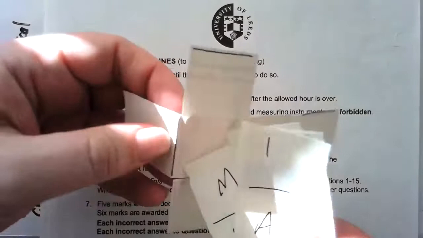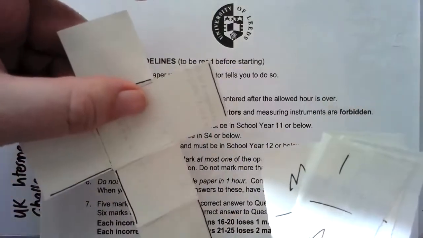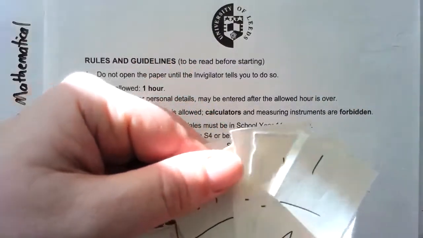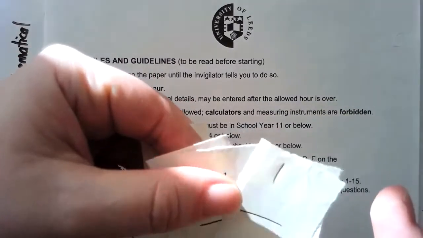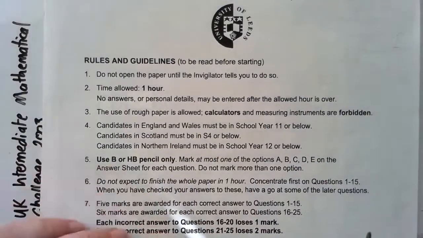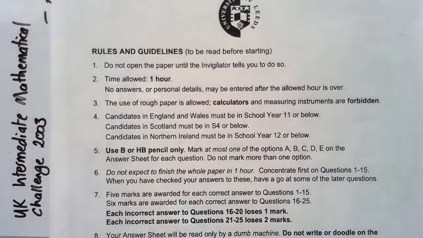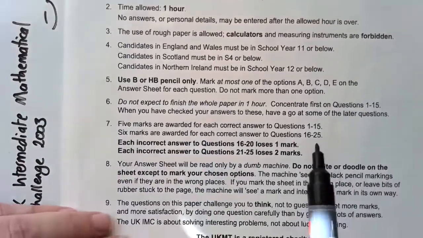You'll see today we're going to be using a net of a cube and also some pieces of paper. Obviously, it's more difficult to do that in the test.